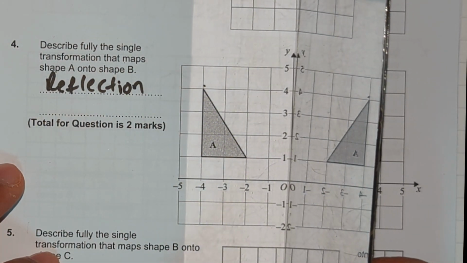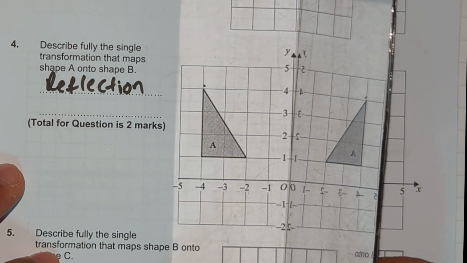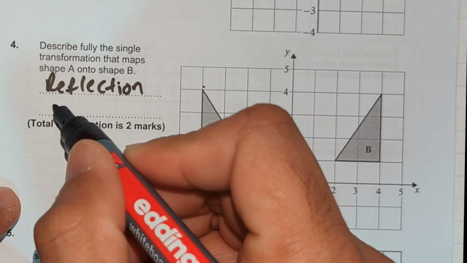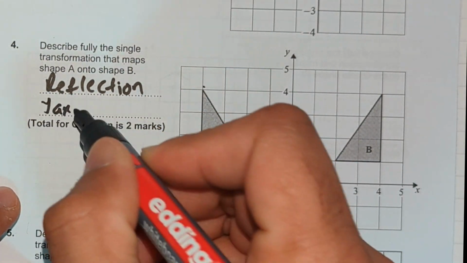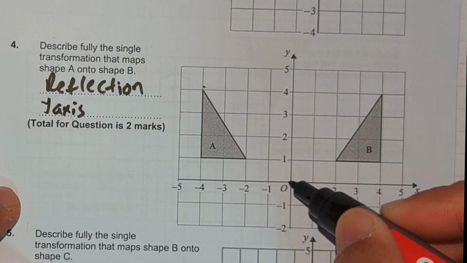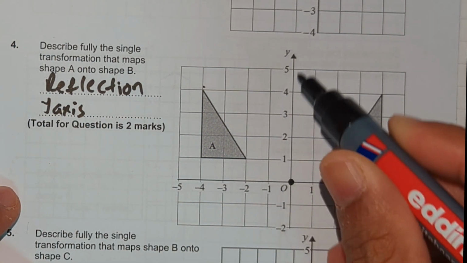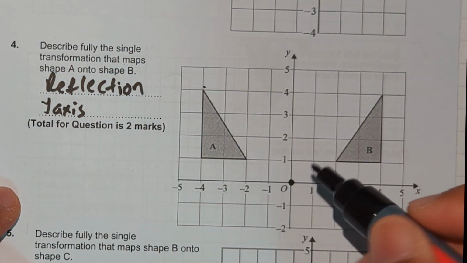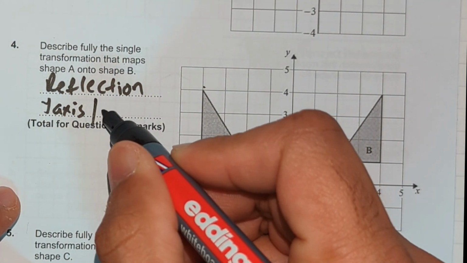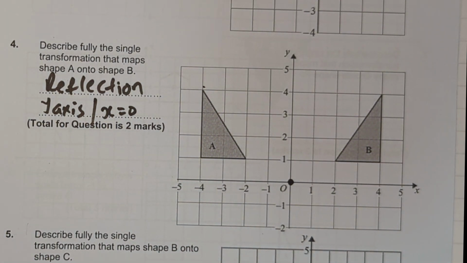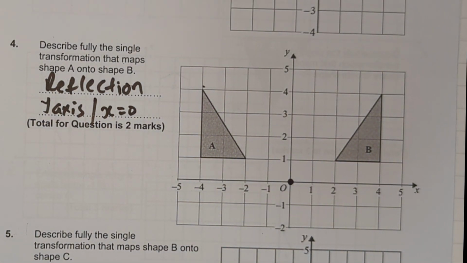Okay, can you see that? So that's the mirror line, and the mirror line is this y-axis. So you can say y-axis, or what's the equation of the line? So it goes through the line where x is equal to 0, and everywhere on that line x is equal to 0. So you can also say x equal to 0. Reflection in the line x equal to 0.